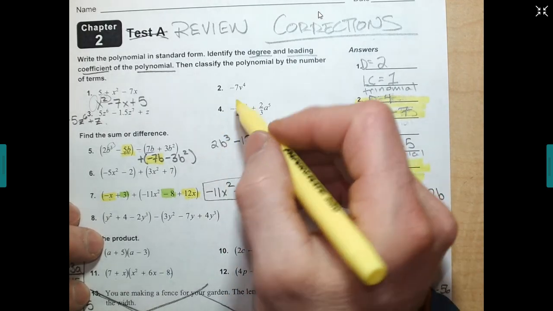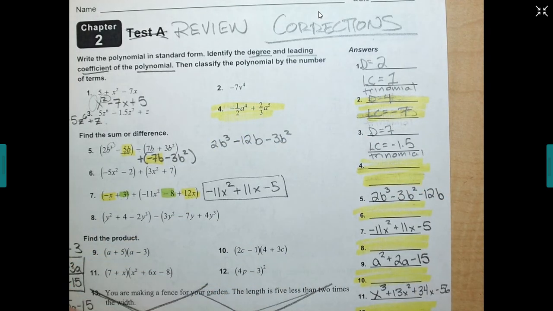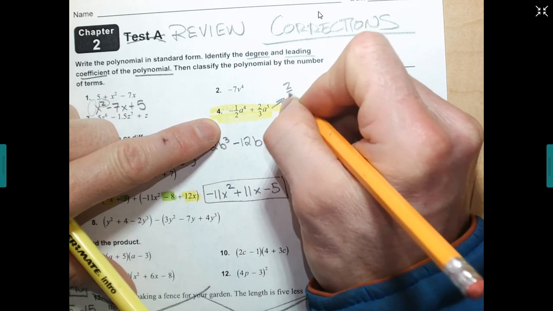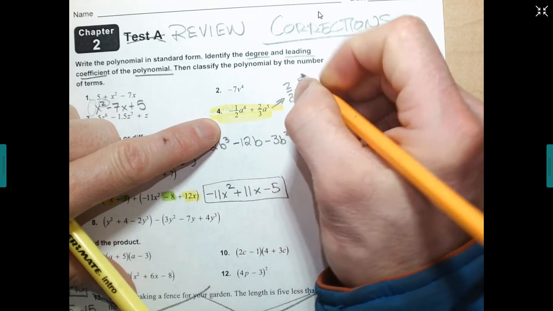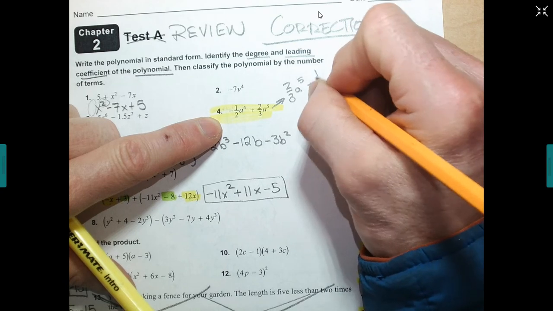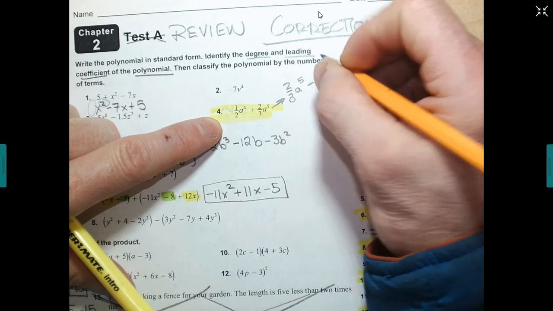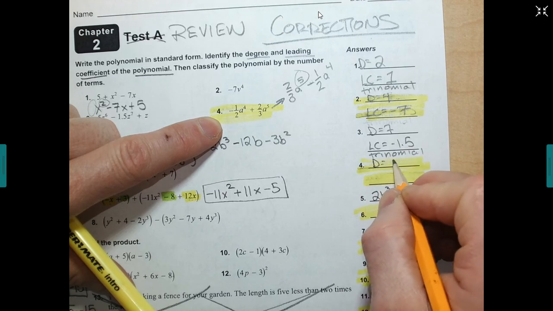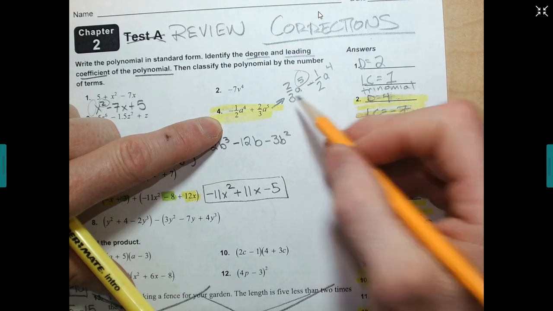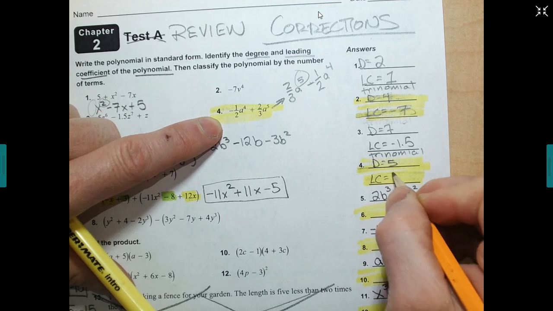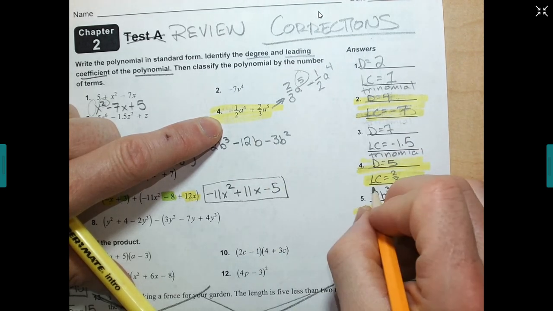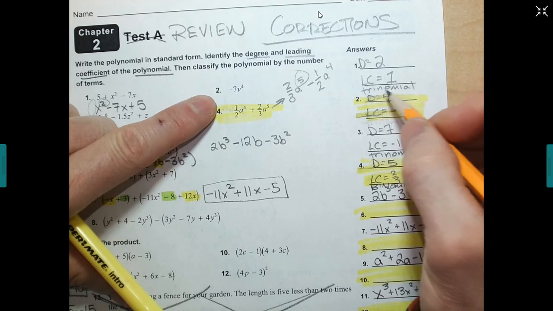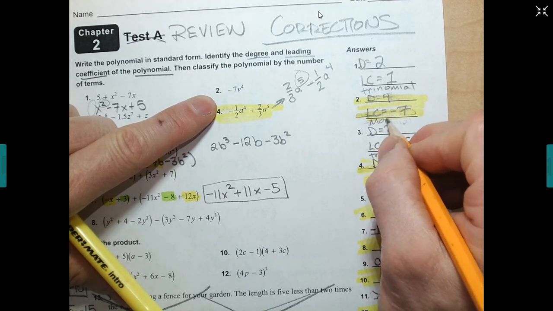So number 4, let's write it in standard form. 2/3 a to the 5th minus 1/2 a to the 4th. Our degree is 5. Our leading coefficient is 2/3, and it is a binomial. Oops, I forgot for number 2, this is a monomial.